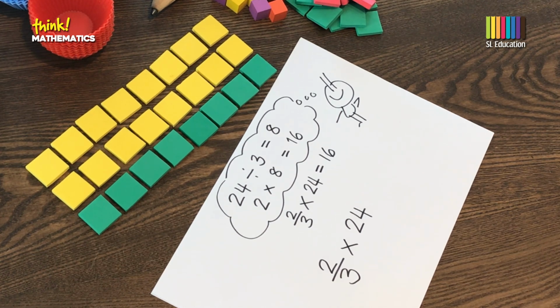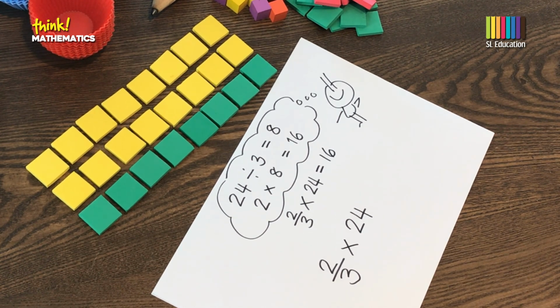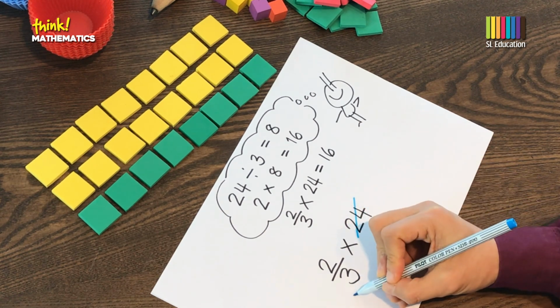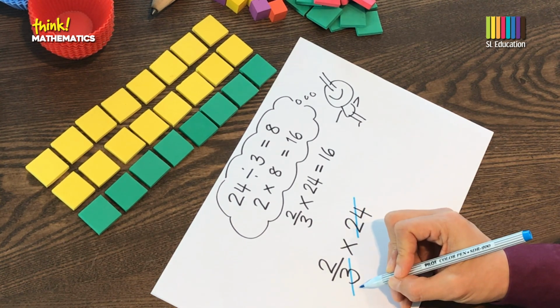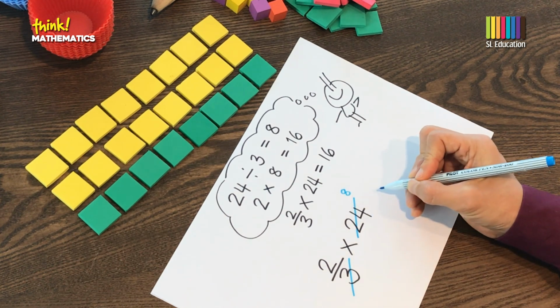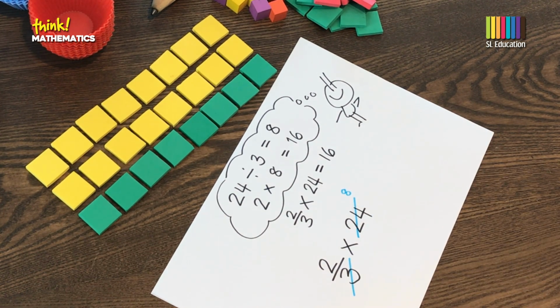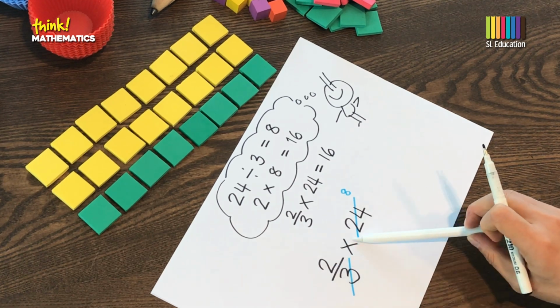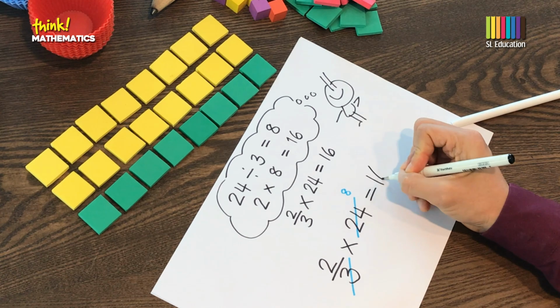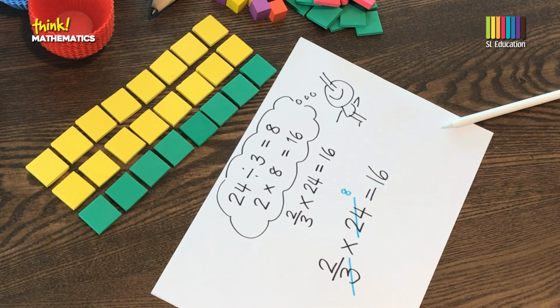In this other method, that is what they do. And then from there, they manage to get the answer by saying 2 times 8 is 16. That's method 3.